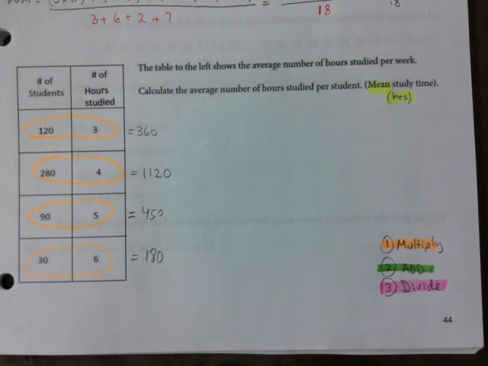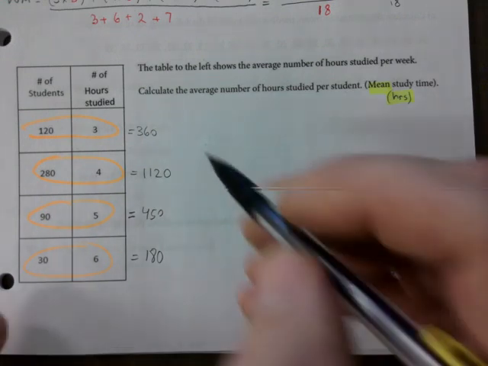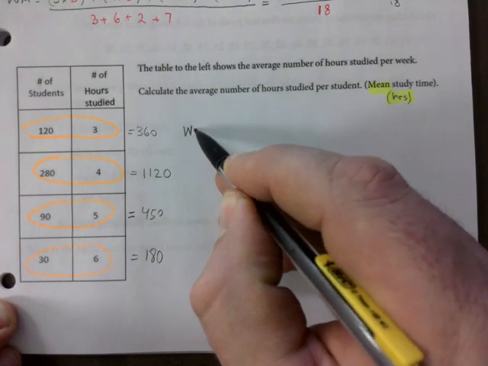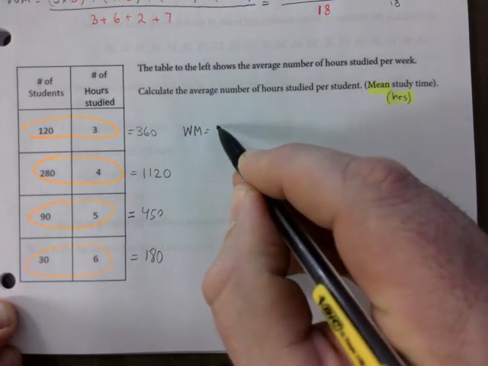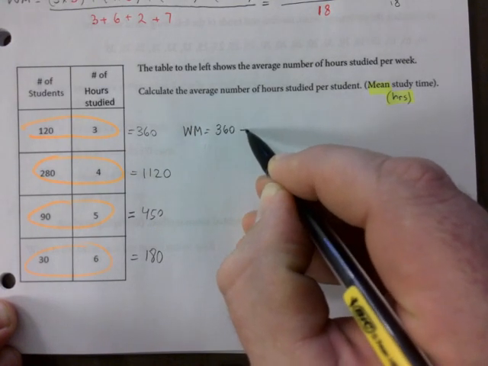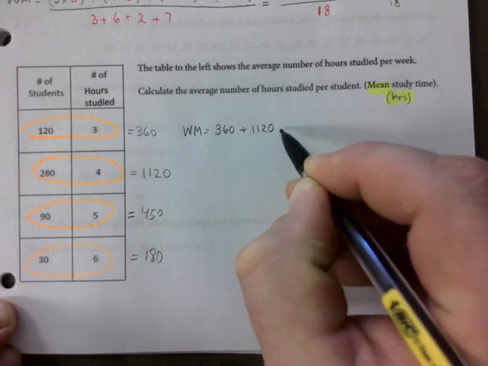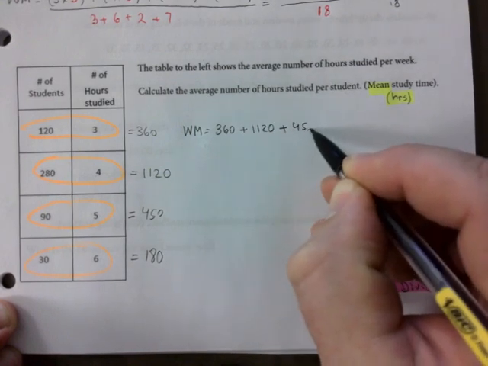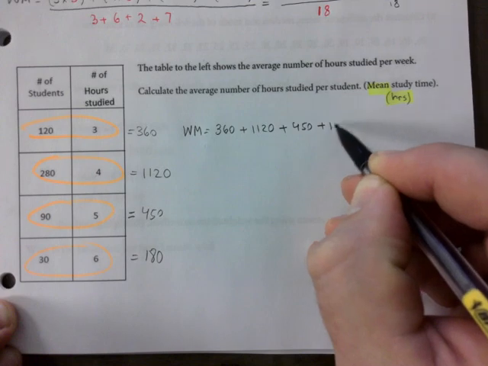So the next step would be to add those. So I'm going to start like this, weighted mean. I'm going to go 360 plus 1120 plus 450 plus 180.